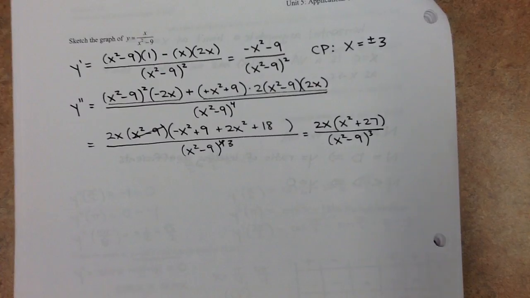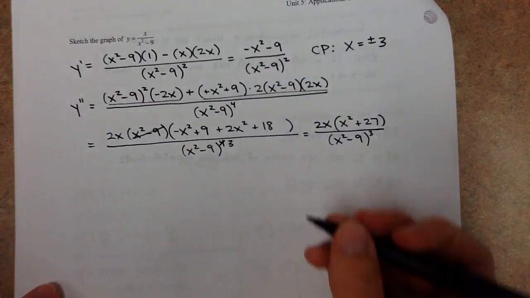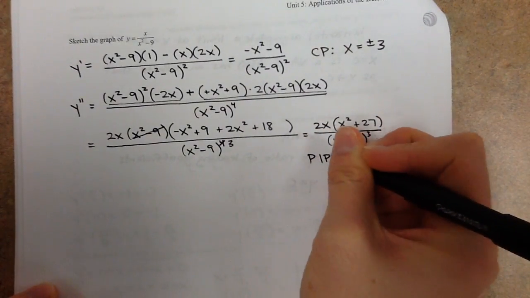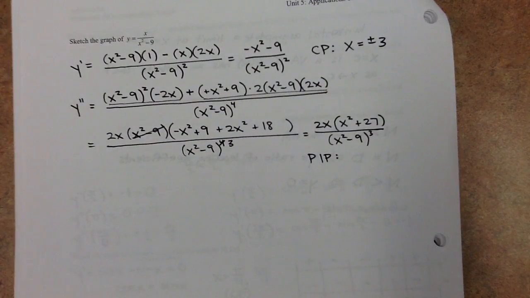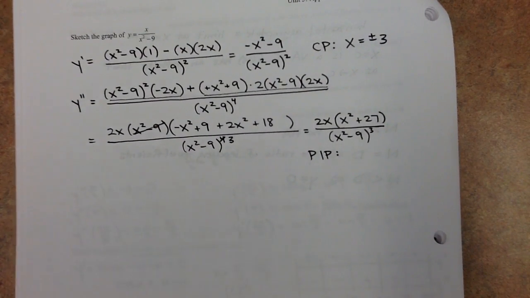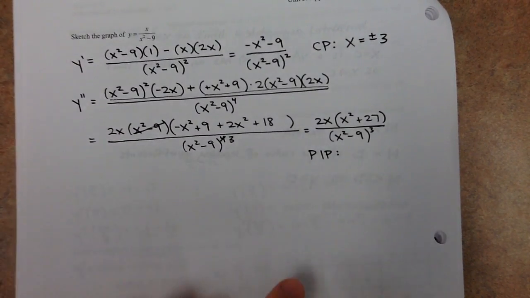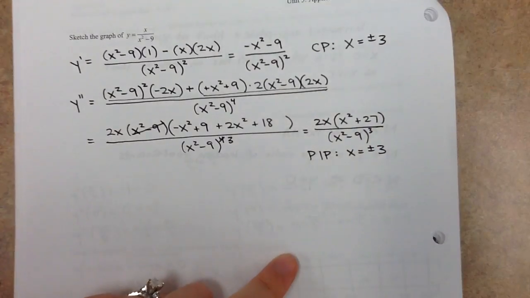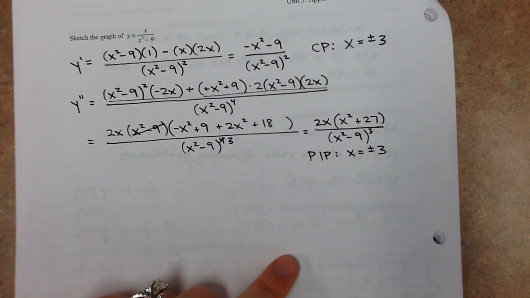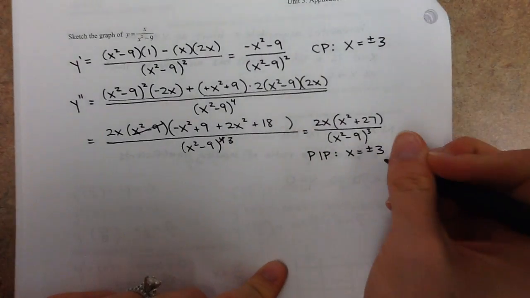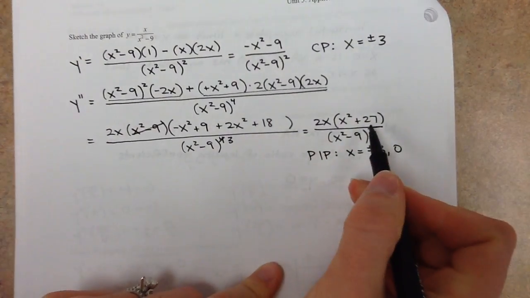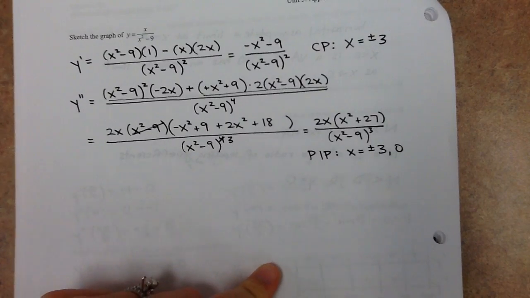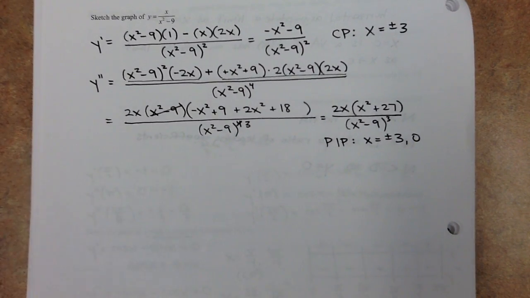So it ended up not being all that messy. So when we want to find our potential inflection points, remember we call them potential because we haven't checked a sign chart yet. We don't know if we actually change sign at those points. Our potential inflection points happen whenever the second derivative is undefined or is equal to 0. So the second derivative is undefined at those very same values, plus or minus 3, and it's equal to 0 only when x equals 0. X squared plus 27 is never going to be equal to 0 because x squared would have to be a negative 27, and again, that would be imaginary answers. We're not going to have those here.